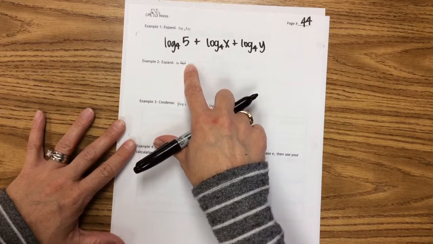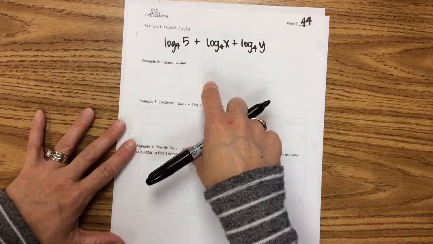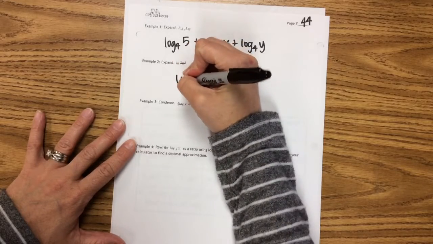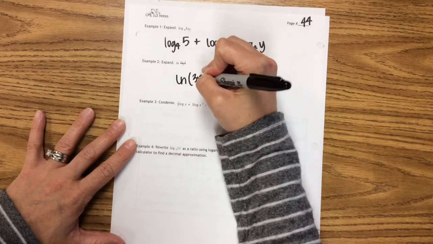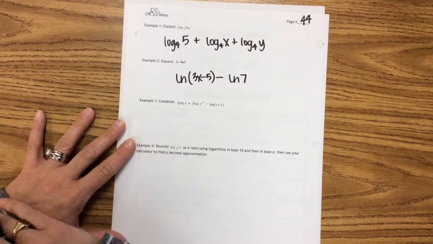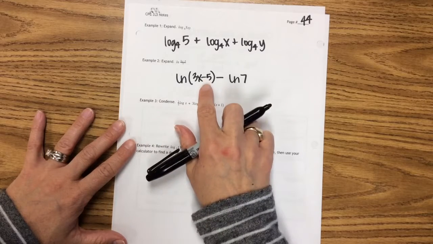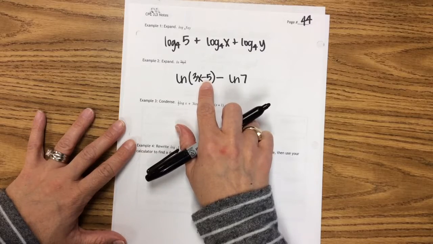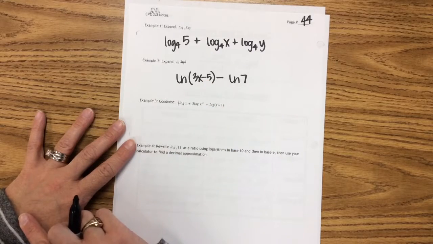Here we have a quotient. Quotient is the same idea, but you'll separate them with a minus. So it'd be natural log of the top, 3x minus 5, minus natural log of the bottom, natural log of 7. You cannot break this one up anymore. We don't have a property that separates differences like this, so this would be as far as we could go.